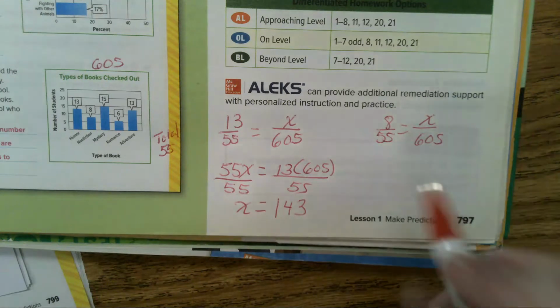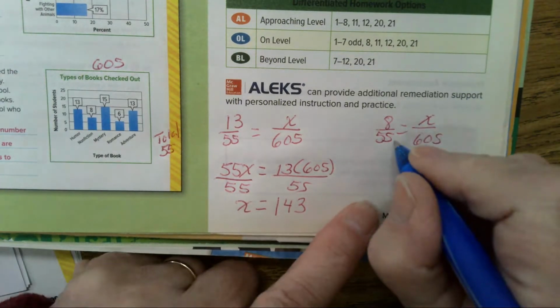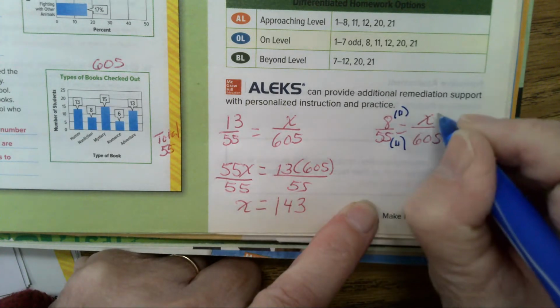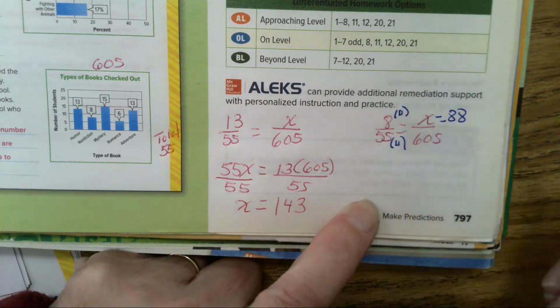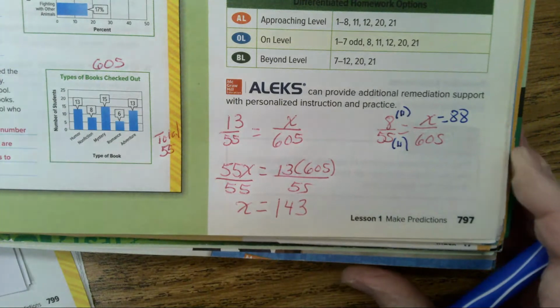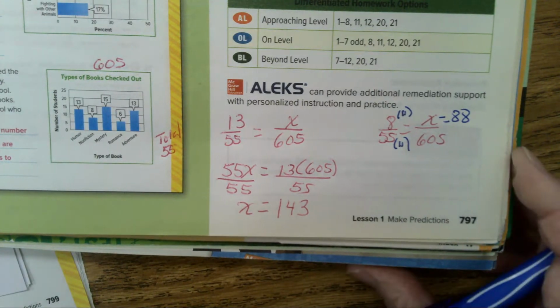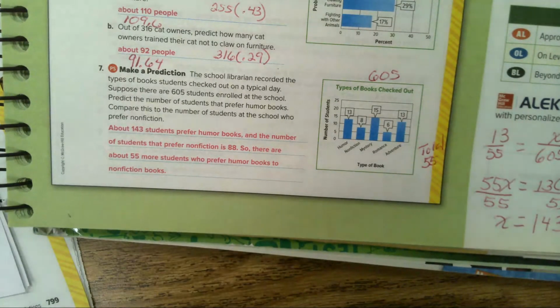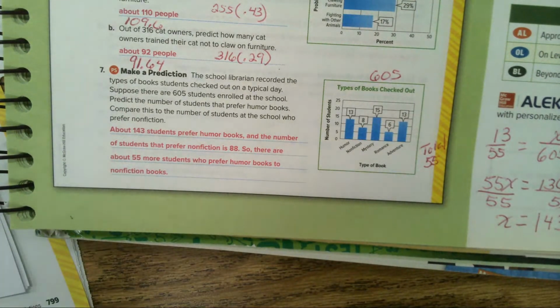Yeah, 55 times 11 is 605. 8 times 11, 88. So 88 prefer nonfiction. So there are about 55 more students who prefer humor books than nonfiction books. Any questions on how we did those problems?